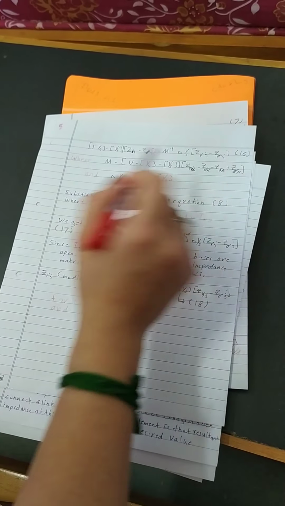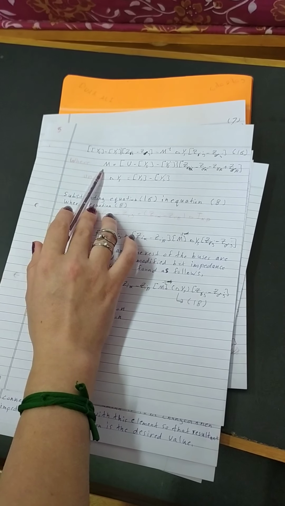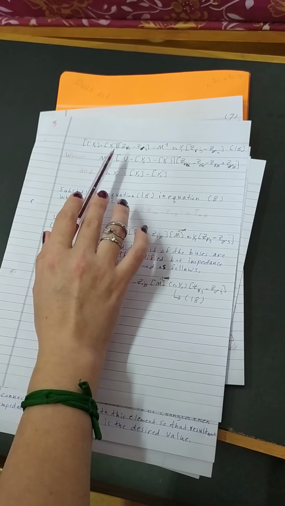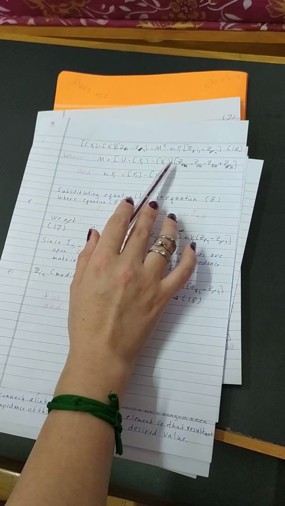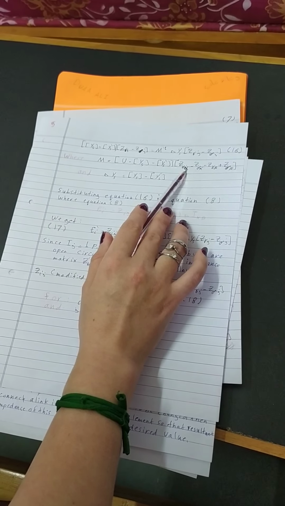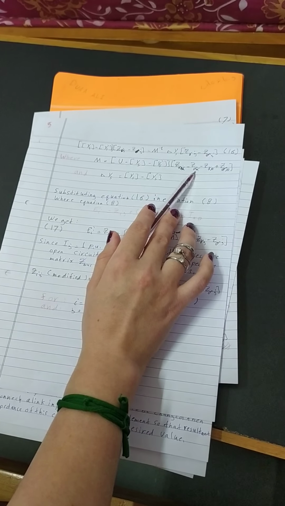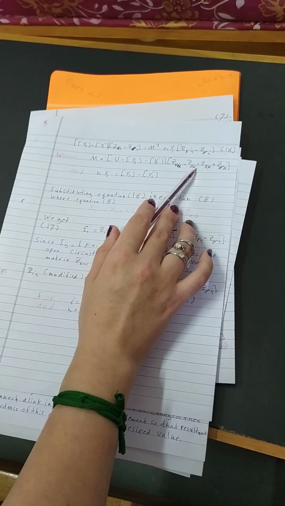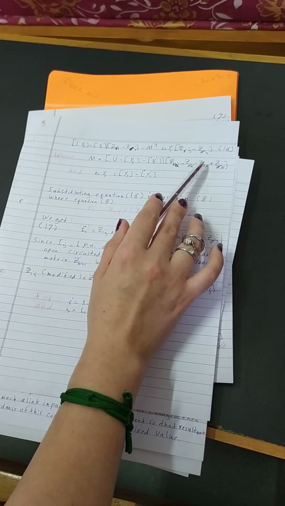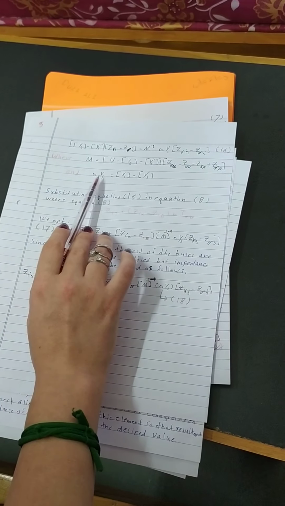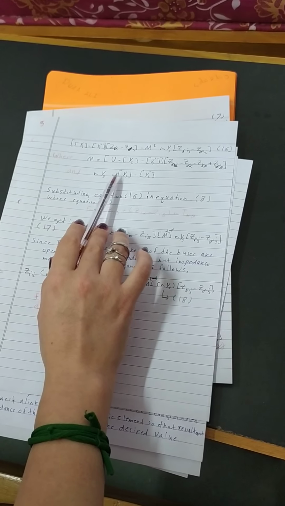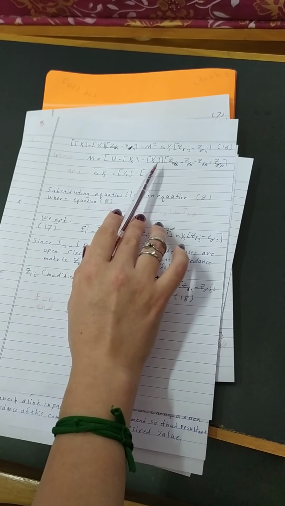This is equation number 16, where M is equal to U minus Ys minus Y dash s into Z gamma alpha minus Z delta alpha minus Z gamma beta plus Z delta beta, and delta Ys is equal to Ys minus Y dash s.